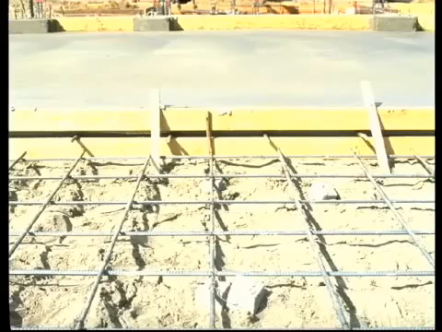A guide for properly placing reinforcing bars in the slab is to provide 2 inches of clear cover on top of the reinforcement. Now, dobies are usually used for chairing up the rebar. And a problem with dobies is that they're placed on top of the sand. And as workmen walk around on the rebar, the dobies are vibrated and they settle down into the sand. The result is that the steel reinforcement is too low in the slab.